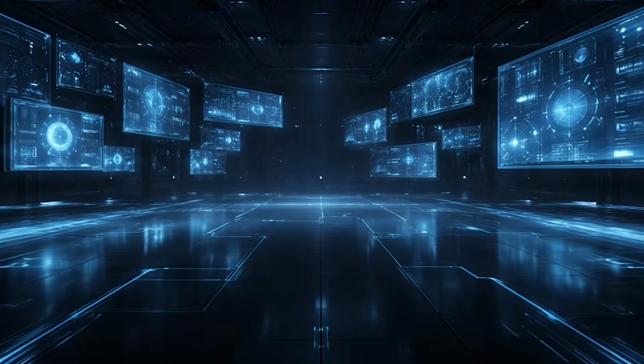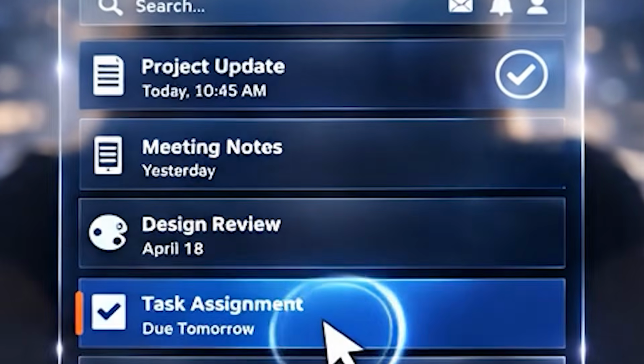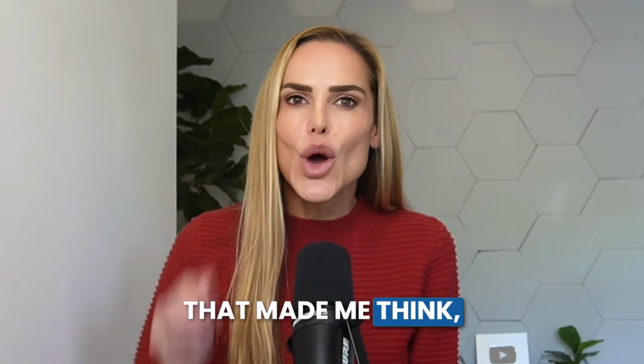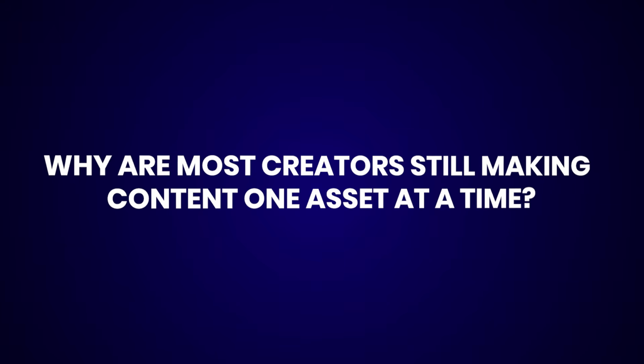This AI tool completely changed how I make content. Not because it makes better designs, not because it's a smarter AI, but because it made me realize something uncomfortable. I was doing things the slow way. That made me think, why are most creators still making content one asset at a time?